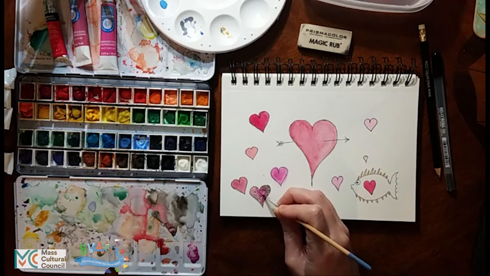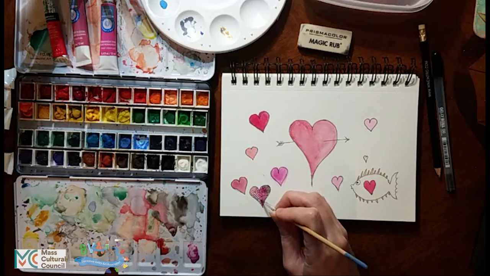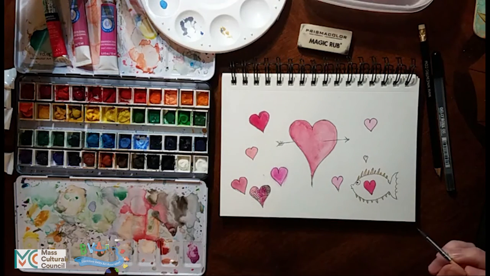And I just had some of the pink from the center area bleed out into this area, but maybe that's fine too. Maybe that shows that love isn't neat and ordered, that love has everything affecting everything else that's near it.